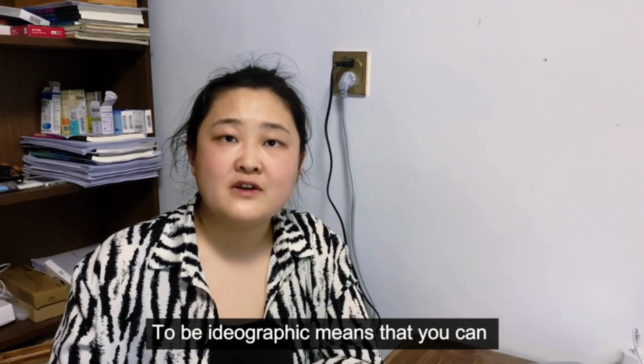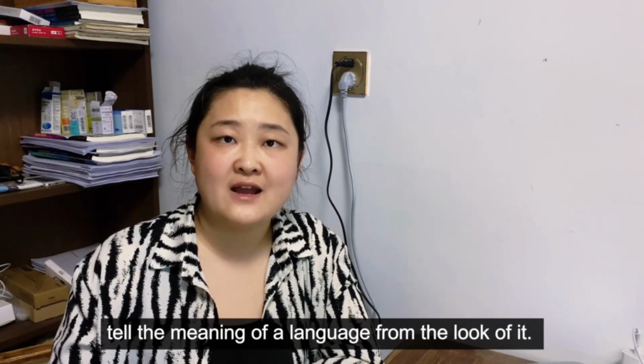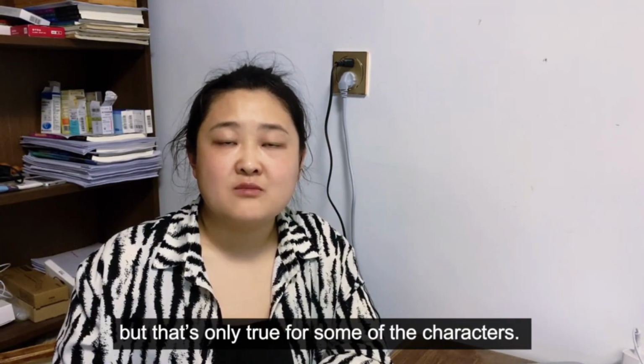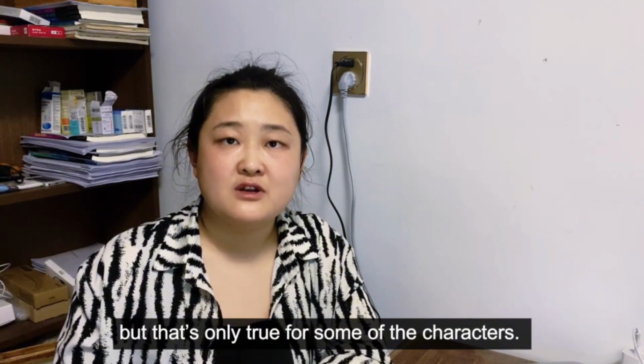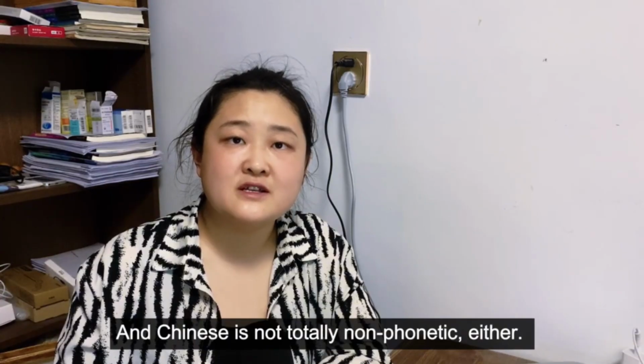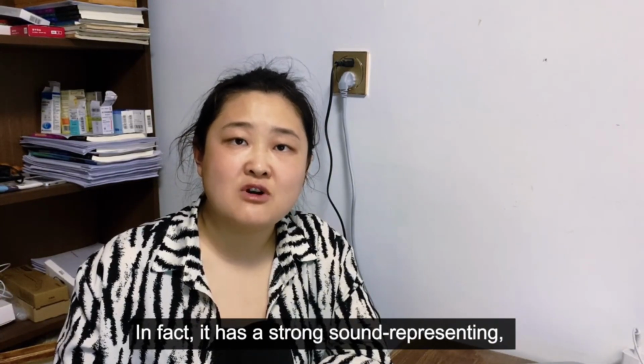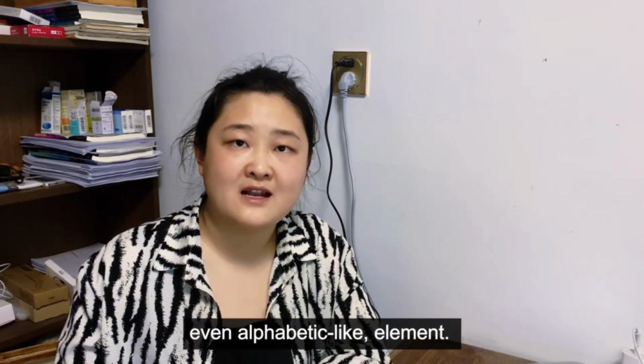To be ideographic means that you can tell the meaning of a language from the look of it. Chinese is widely said to be ideographic, but that's only true for some of the characters. And Chinese is not totally non-phonetic either. In fact, it has a strong sound-representing, even alphabetic-like, element.